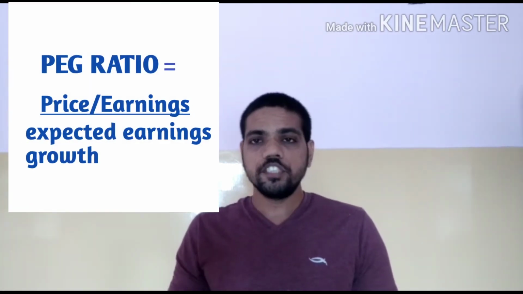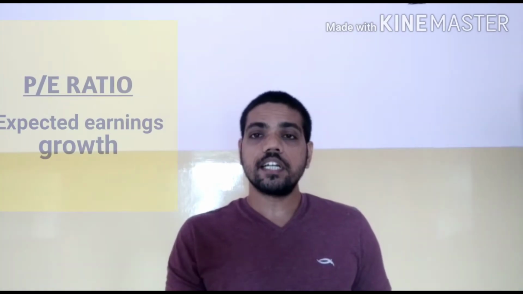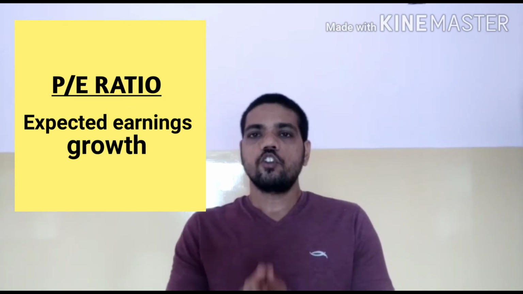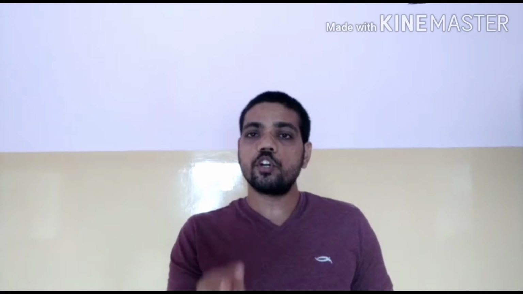Normally, a stock having a PEG equal to 1 is considered fairly valued, whereas a stock having a PEG of less than 1 is considered undervalued, whereas a stock having a PEG of more than 1 is considered overvalued. The formula for calculating the PEG ratio is PE ratio divided by the expected earnings growth. Normally, for a stock to be undervalued, the PE ratio should not be greater than the expected earnings growth.